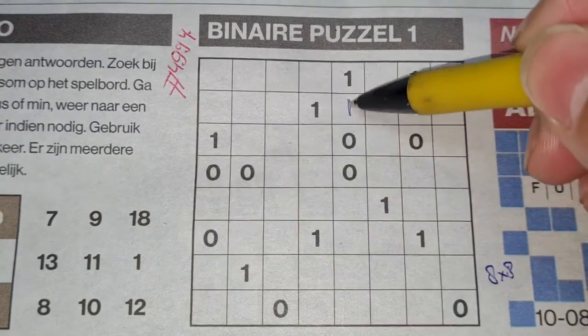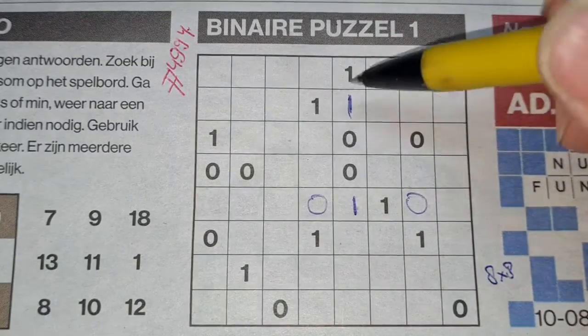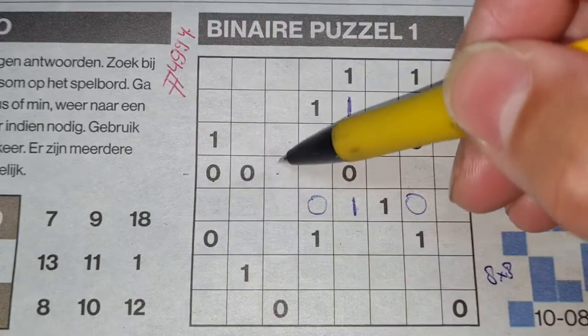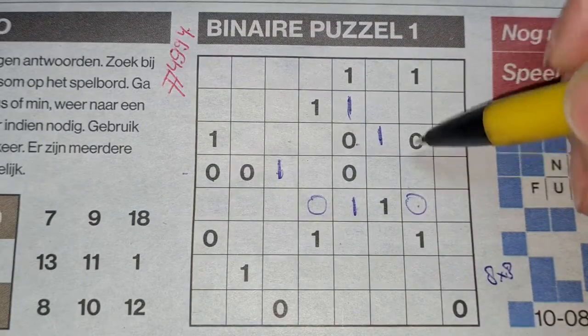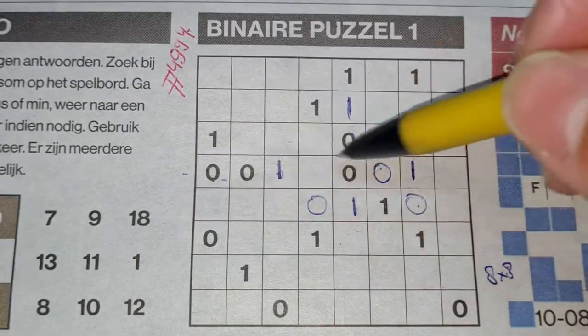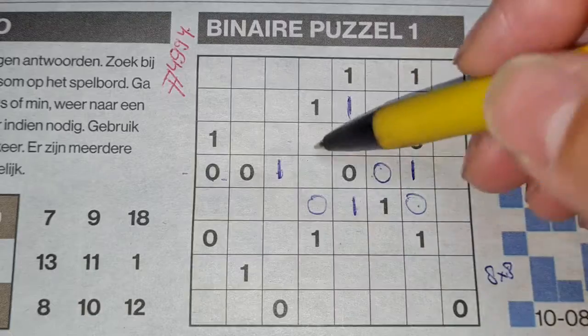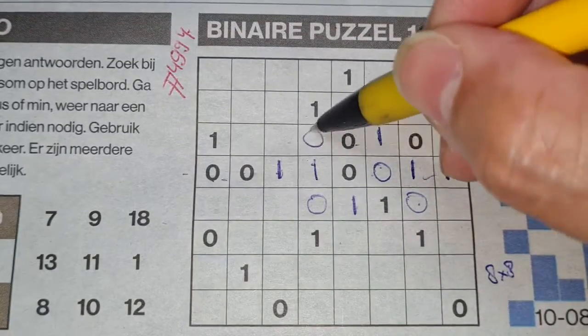Double O, here 1, there 1. Double 1, here no, there no. Double O, here 1, there 1. Between 2 O's comes in 1. Between 2 O's comes in 1. Between 2 1's comes in O. 4 O's we have here in this row, so the rest are 1's. Between 2 1's comes an O.